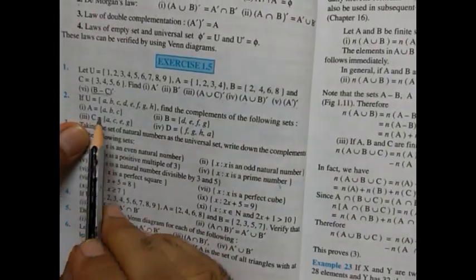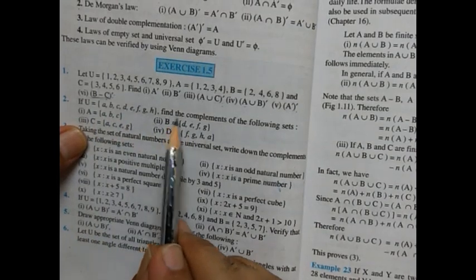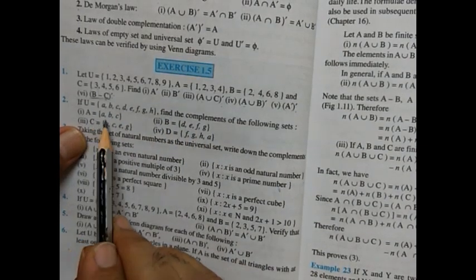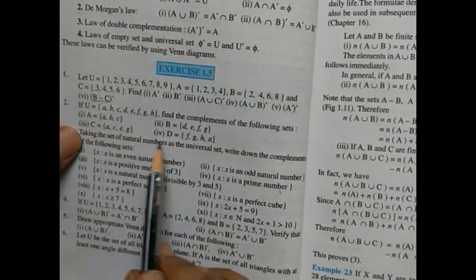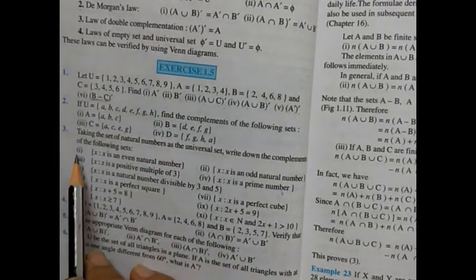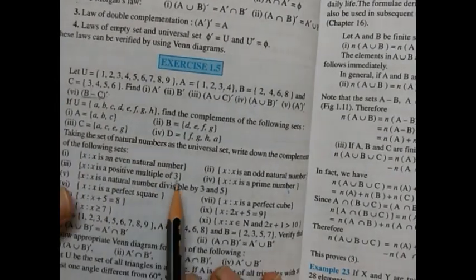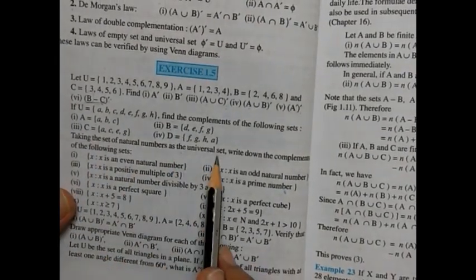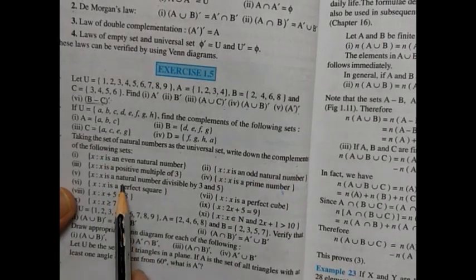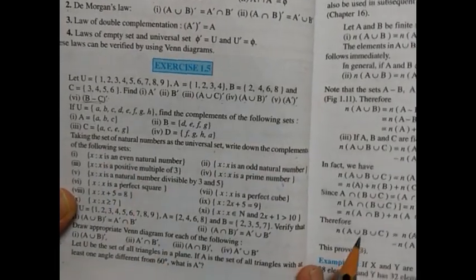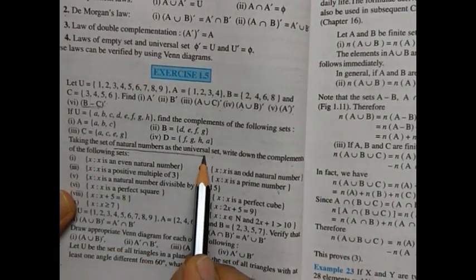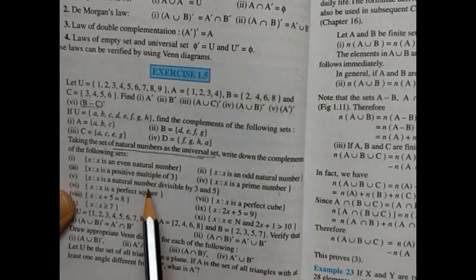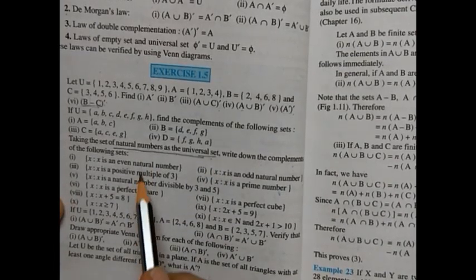Okay. Now here, union is given, then find the complement of sets. So here you have to find A complement, B complement, C complement, D complement. Now question number 3 says, taking the set of natural numbers as universal set, write down the complement of the following sets. Here the natural numbers are your universal set. As per that you have to find out the complement of these.